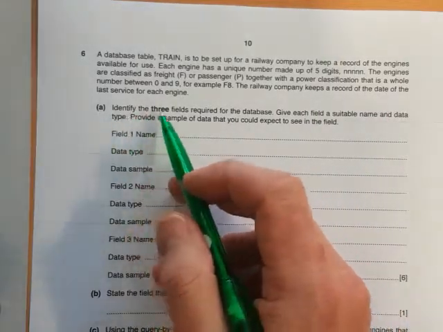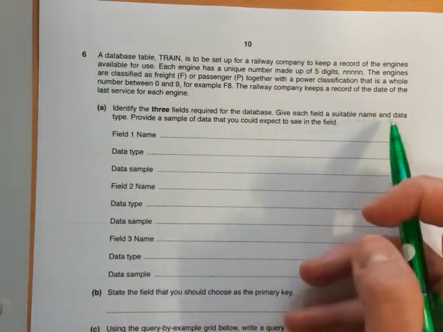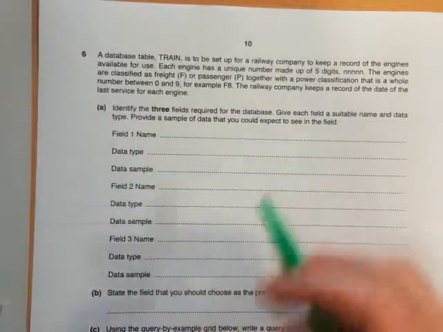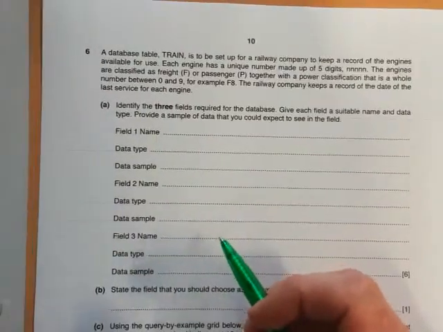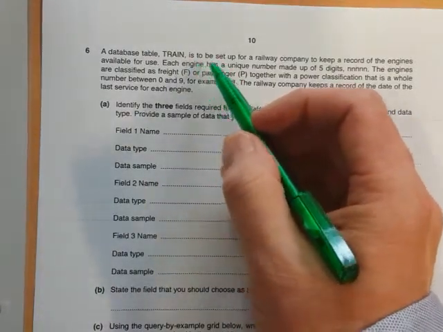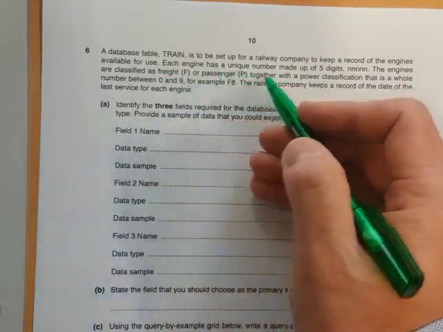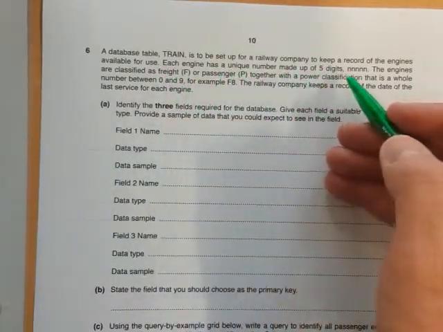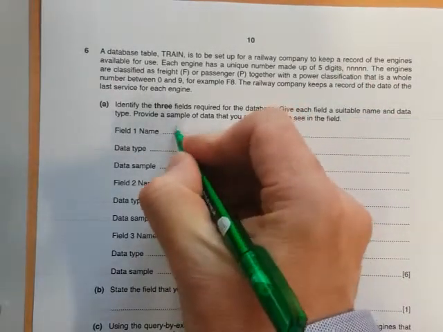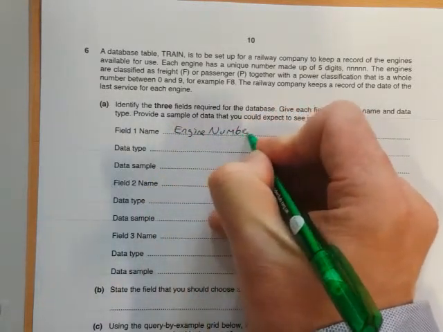First question, identify the 3 fields for the database. Give each field a suitable name and data type. Provide a sample of data you could expect to see in the field. So everything we need is in the question here. Starting from this bit here, each engine has a unique number made up of 5 digits. So I think that would be our first field: engine number.